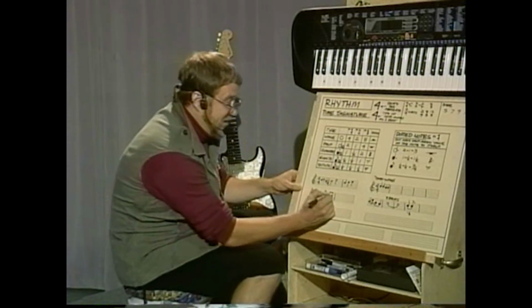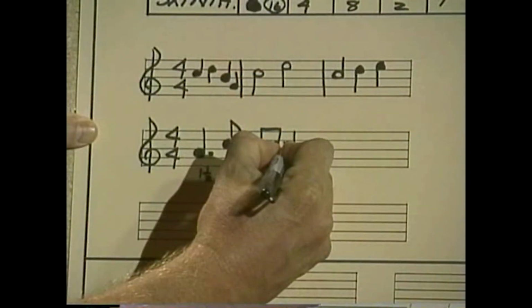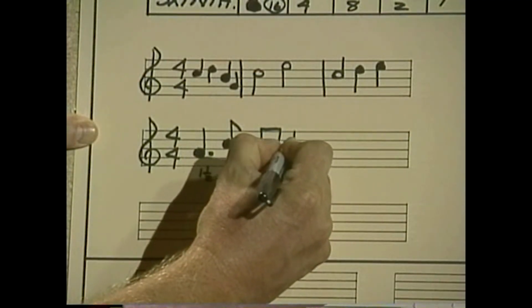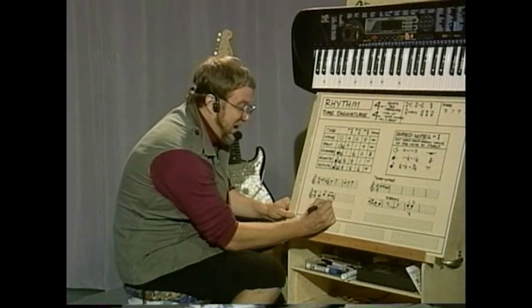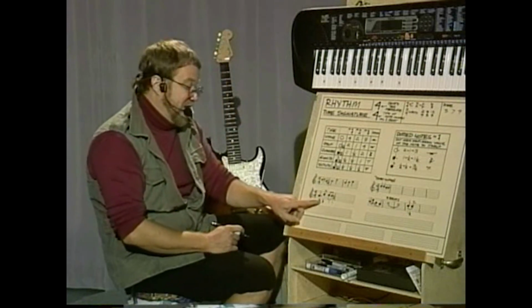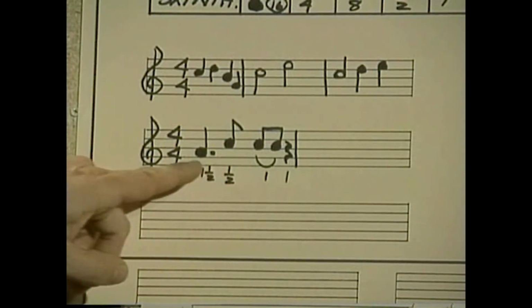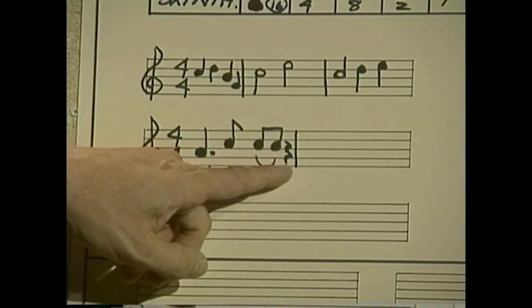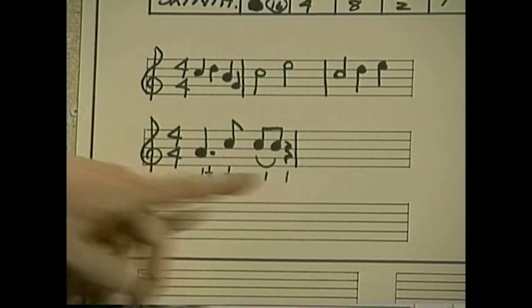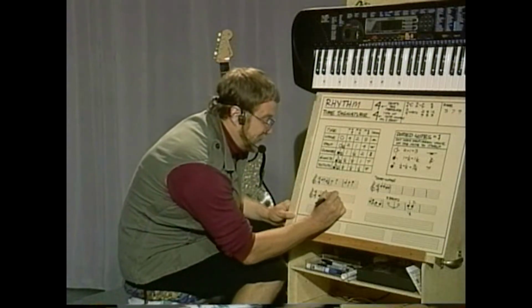In order to make this into a legitimate measure, let's introduce the concept of the rest here at the end. Now I have that symbol right at the very end. Now this would be to be quiet for 1 beat. So then that would be a legitimate measure of music. 1.5, 2, 2.5, 3, and then be quiet for a beat, so that's 4. How about this? One last example.